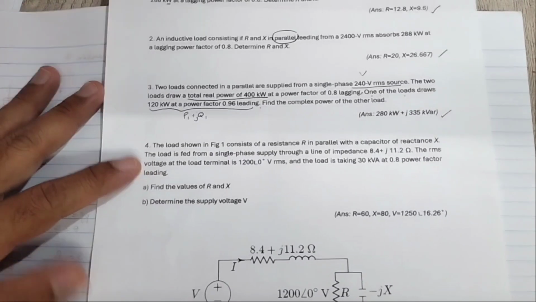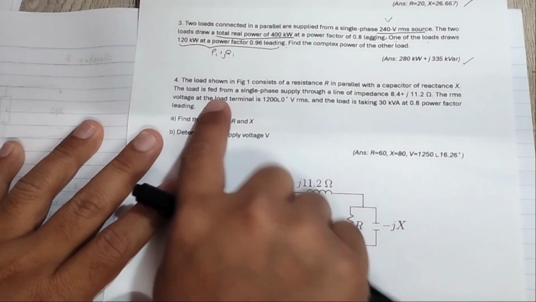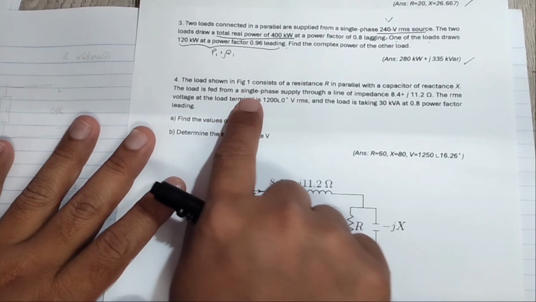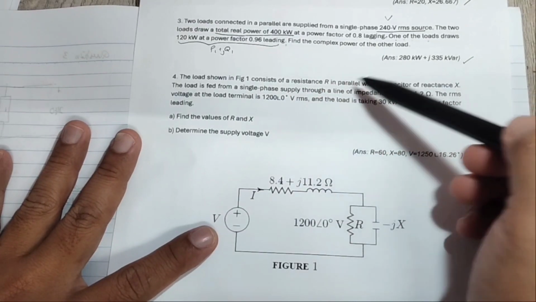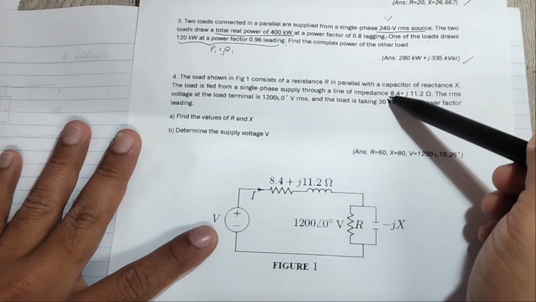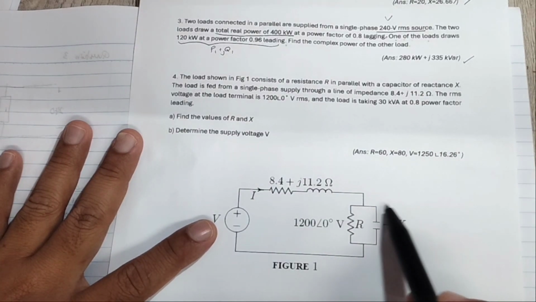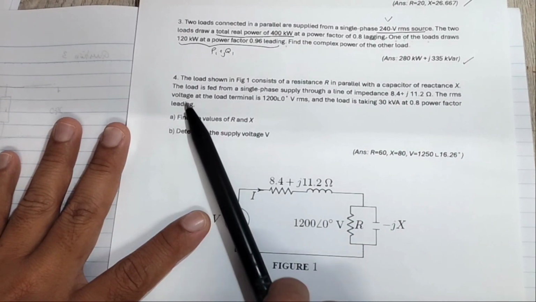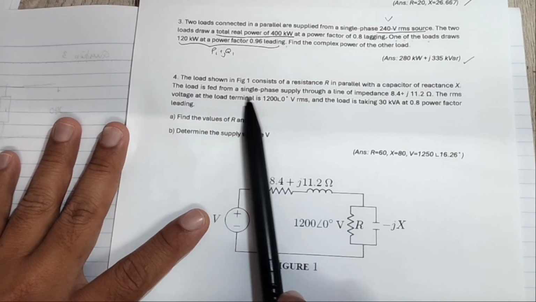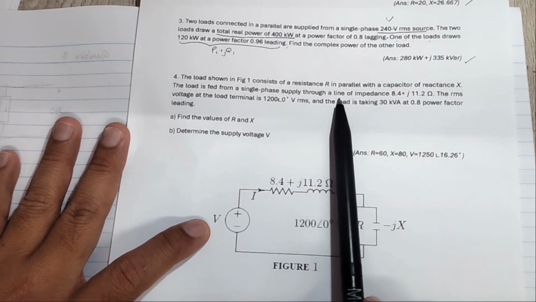Okay, dia ada gambar rajah sini kan. Okay, the load shown in figure 1, this one, consists of resistance in parallel with capacitor, this one. Okay, then the load is fed from the single phase supply, this one, through a line of impedance.